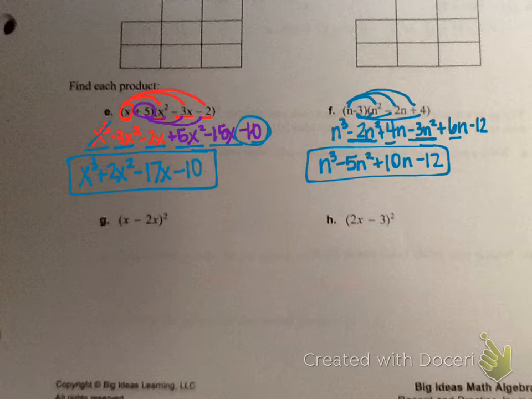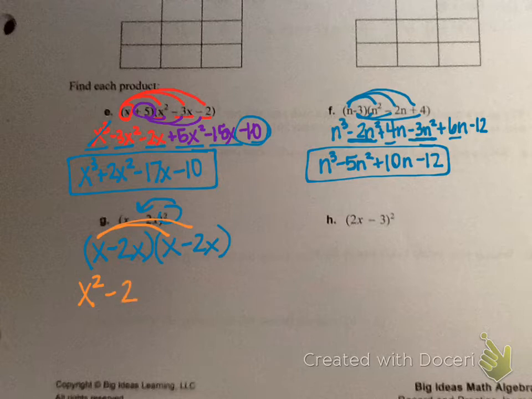G and H are written a little bit differently. You remember that exponents just mean that we have two of this thing. So 2x minus 3 times 2x minus 3 is the polynomial that I'm talking about. So I can multiply those out.